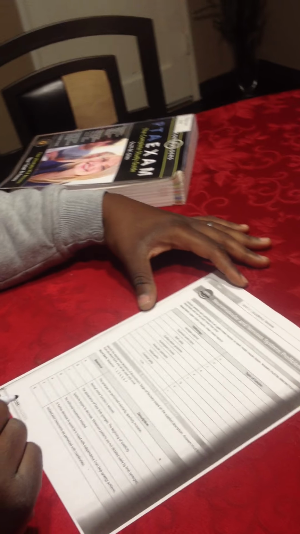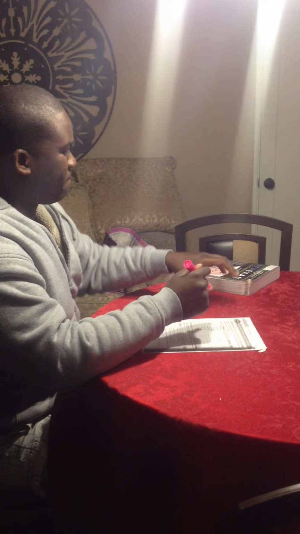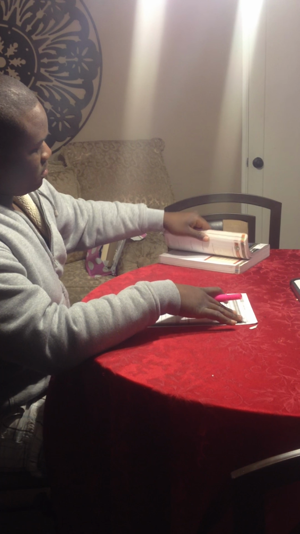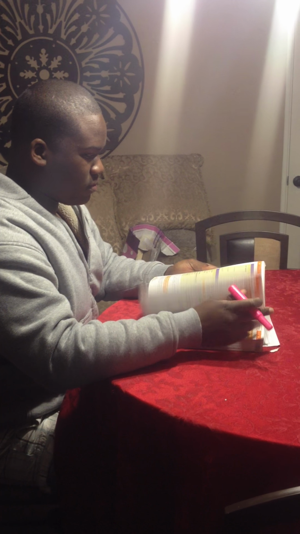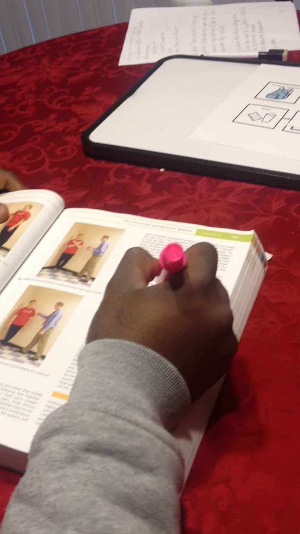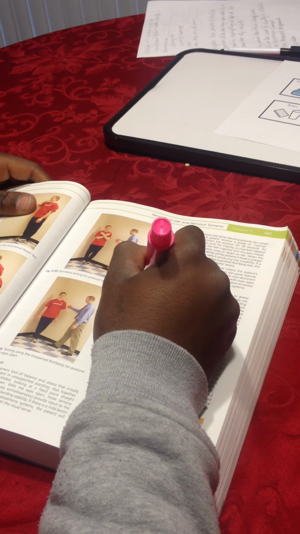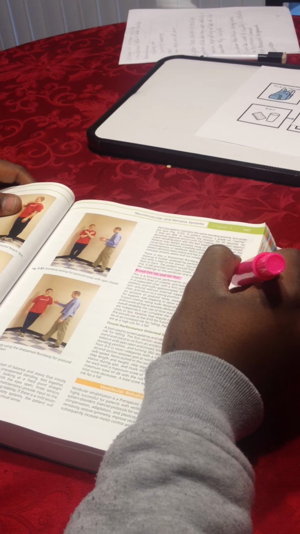Moving on, we have the highlighter. Now the highlighter is key because sometimes students with disabilities, especially with autism, they can read the material, they understand reading the material, however, comprehension may not be there. They may forget what they read, however they recognize the words. So when a student highlights, they're highlighting key words and key concepts in the book. Right now, our student is highlighting a key concept from his chapter, so that way he knows what he just read.